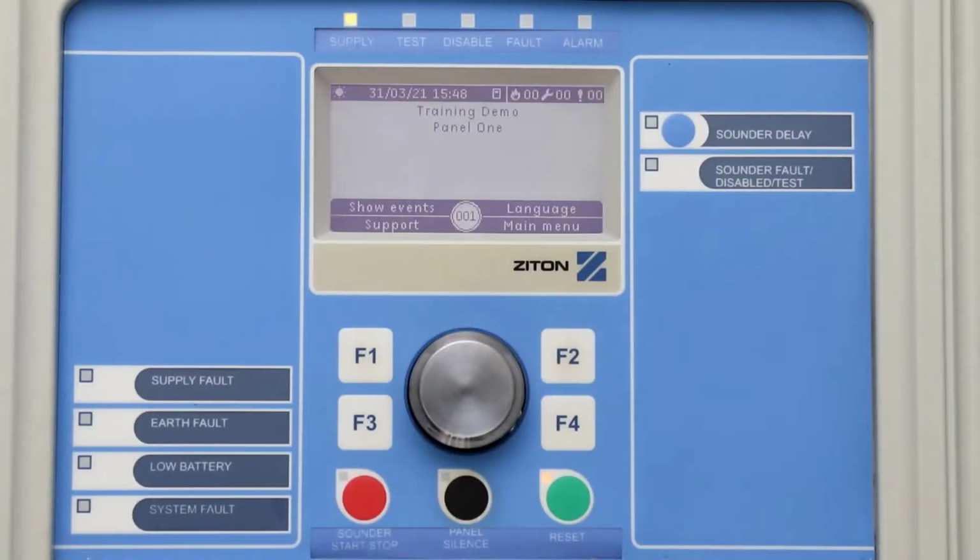To disable a zone or a device, you need to be logged into the panel, using either a maintenance or an installer code. However, if you log into the panel using a maintenance code, you cannot disable individual relays or sounders, and these devices will not be visible on the panel when using the Enable-Disable feature. For this example, I will use an installer code to demonstrate this feature.